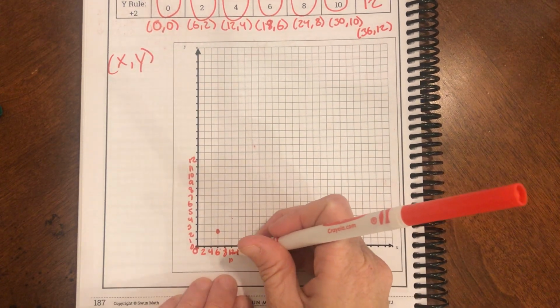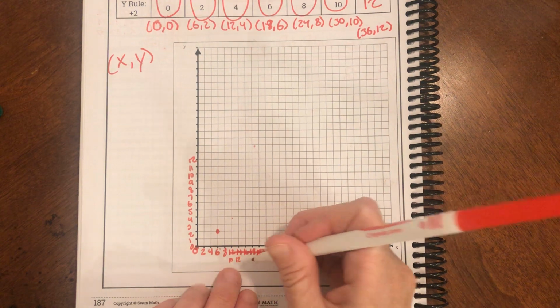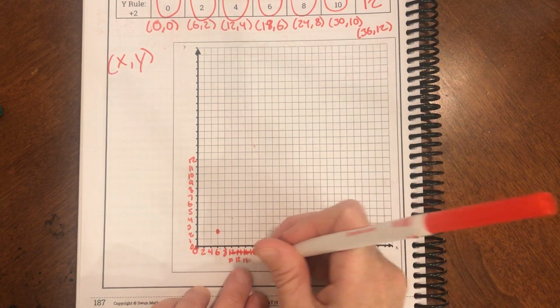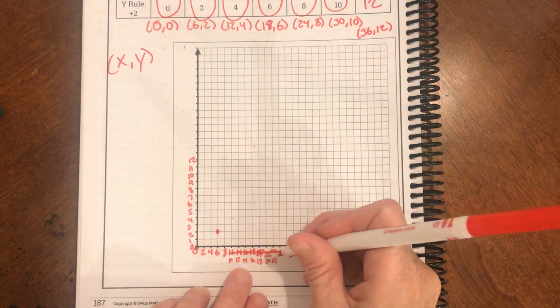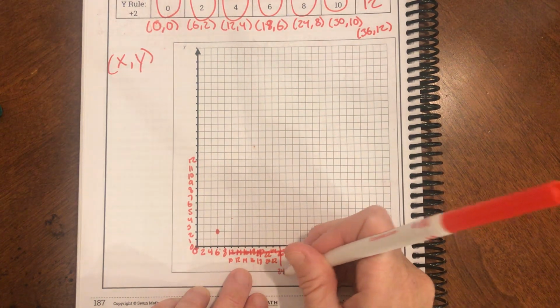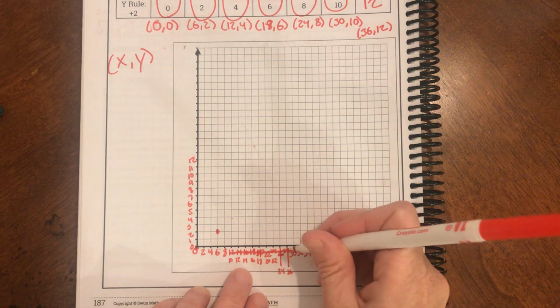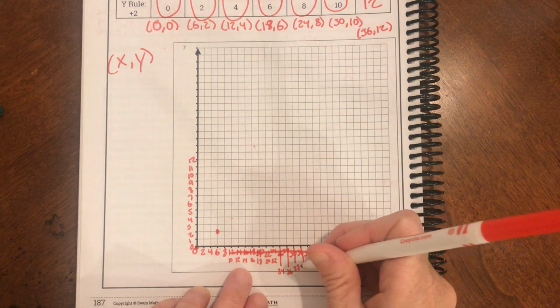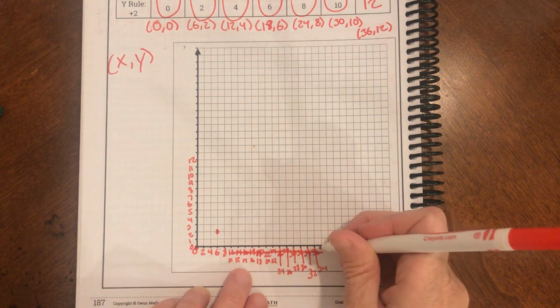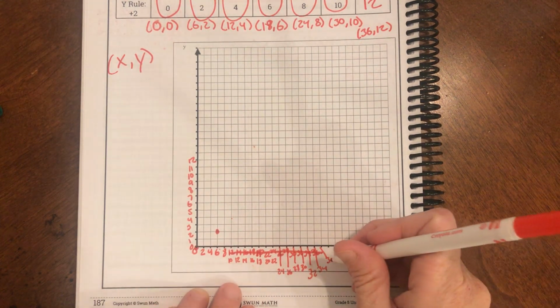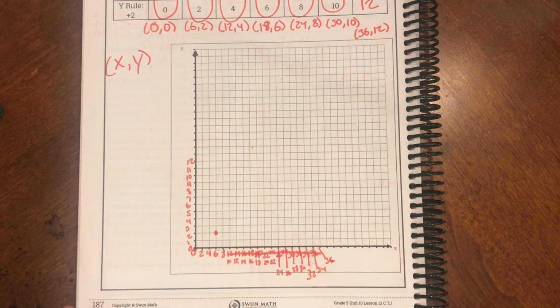Because if my scales are off, my line's going to be off. So that should have been 10, 12, 14, 16, 18, 20, 22, oh my goodness, 24, 26, 28, 30, 32, 34, and 36. I'm glad I did that on my own and not with you.